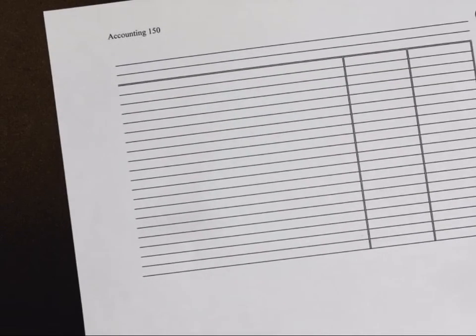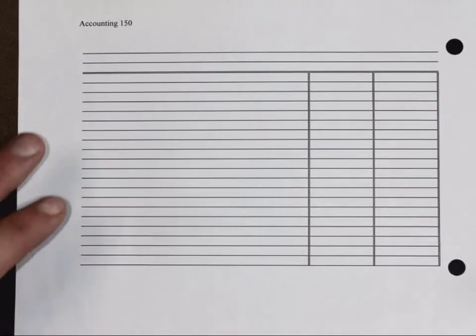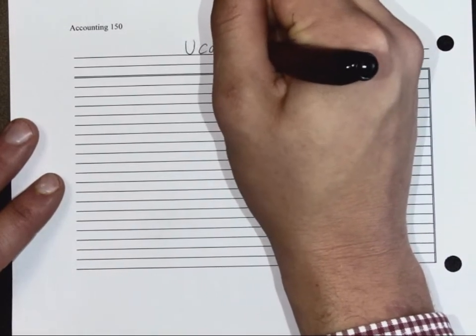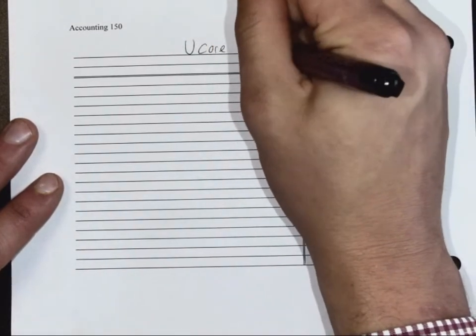Single steps are a lot easier after you do your multi-step. So we'll start with the easy mark.